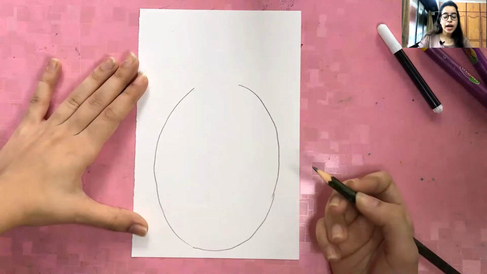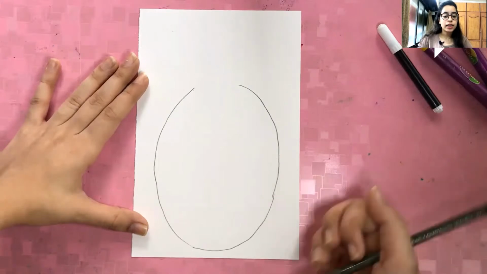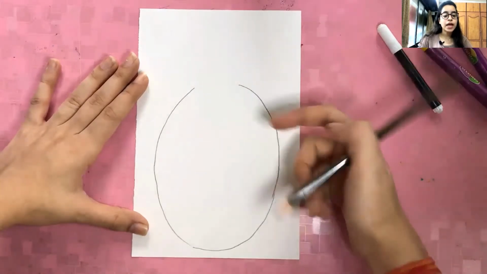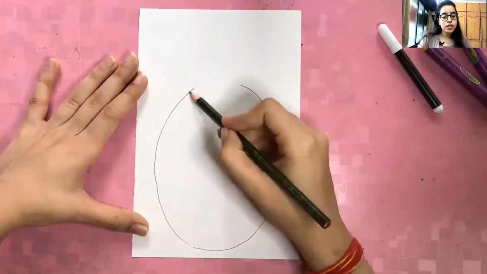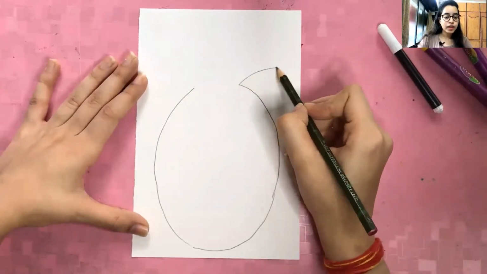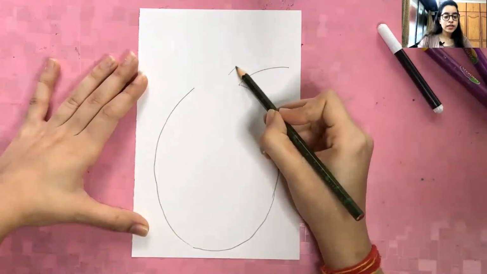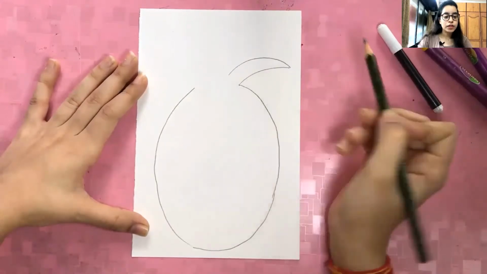So I hope you guys have already drawn this oval. I'm giving you a few moments. In case you haven't drawn this yet, quickly draw this oval shape with a little opening at the top. Okay, awesome. And then we are going to give some leaves at the top, just like the crown of the pineapple. So we start from the sides and we create these pointed leaves over here.